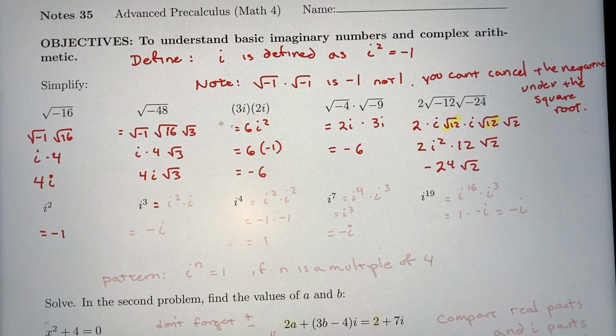i squared is defined as negative 1. i cubed is i squared times i, so it's negative 1 times i. i to the 4th is i squared times i squared, which is positive 1. So notice that if we note that i to the 4th is 1, i to the 8th will be 1. i to the n is 1 if n is a multiple of 4.